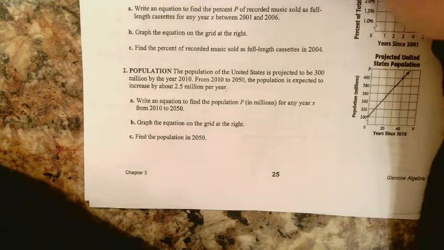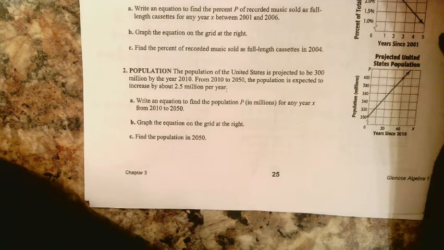It says here, music in 2001, full-length cassette represents 3.4% of the total music sales. I would be interested to know who actually knows what a cassette is. Okay.